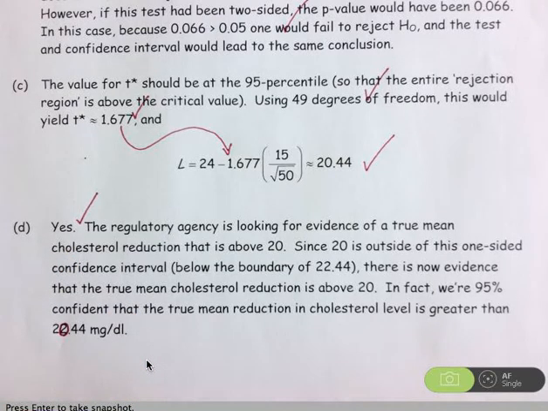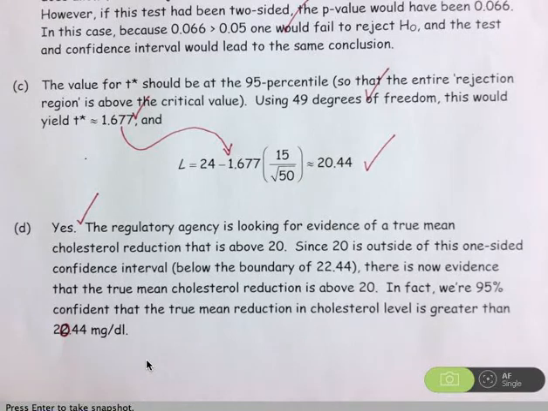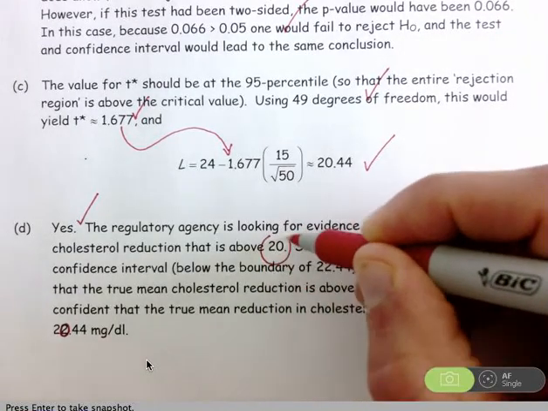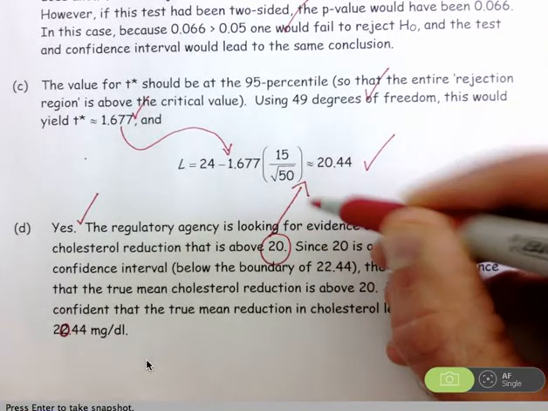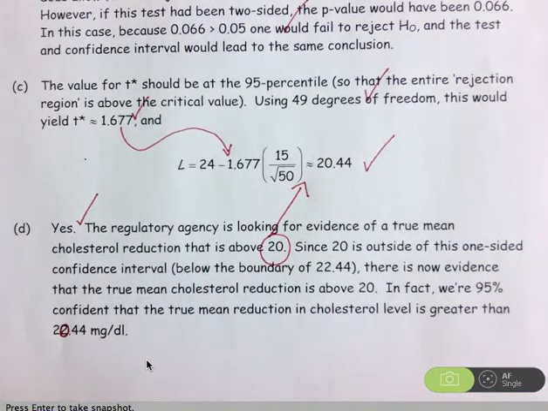So you can't just say, yes, the decision has changed. You have to link that decision regarding the 20. You have to make a comparison between the 20 and your new one-sided confidence interval. That linkage is important in the context of the question.